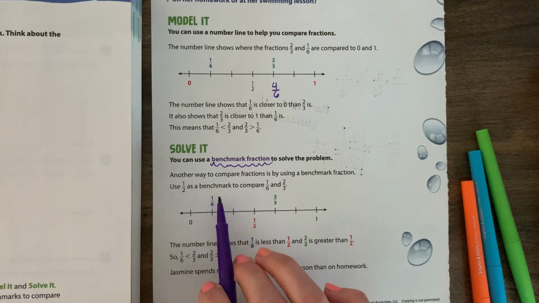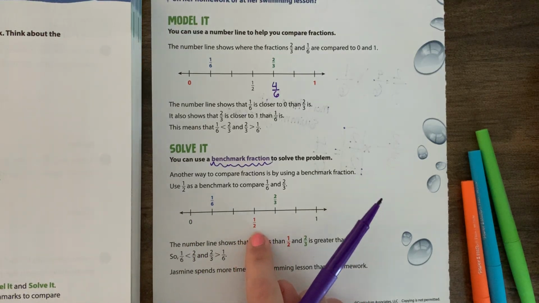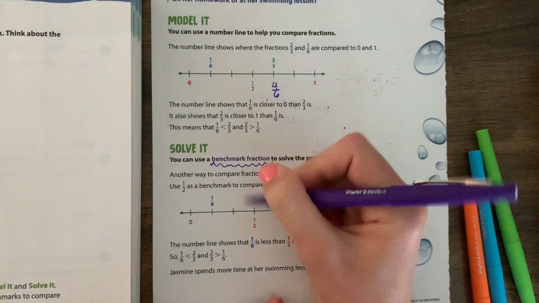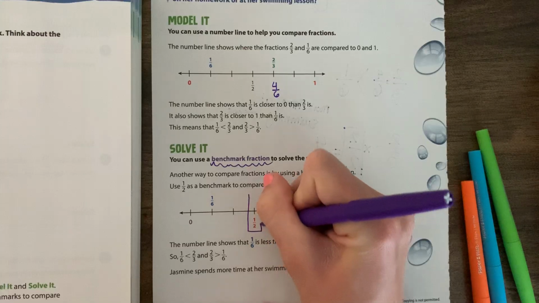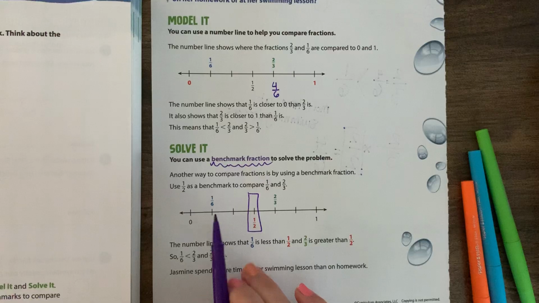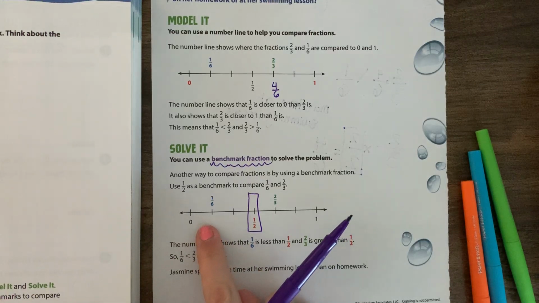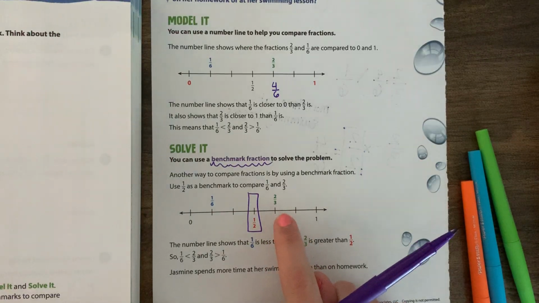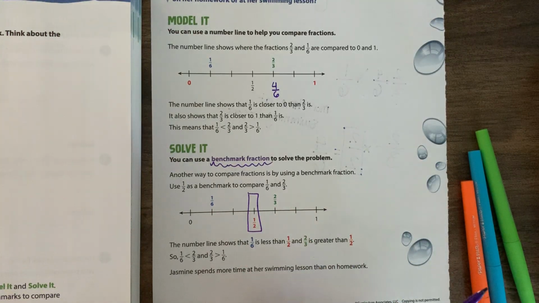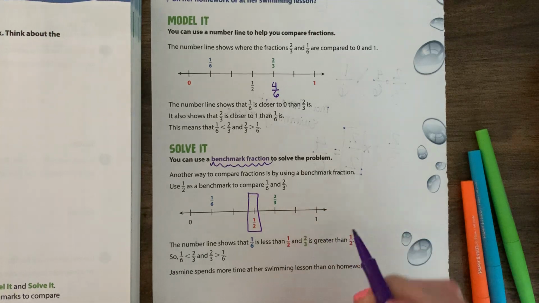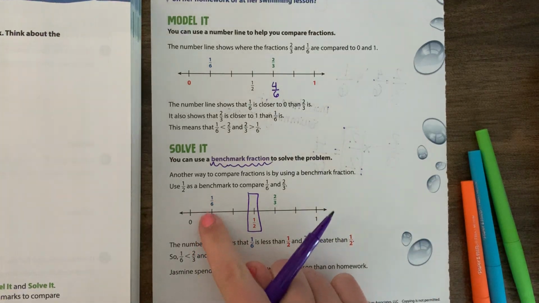So it says another way to compare fractions is by using a benchmark fraction. Use 1/2 as a benchmark, so kind of as like a starting point, to compare 1/6 and 2/3. So here we have 1/2. And we're gonna think, okay, I already know that 1/6 is smaller than 1/2. And 2/3 is actually bigger than 1/2. 2 out of 3 is bigger than, we can't even do half of 3, right? So 2 out of 3 is closer to a whole number than 1/6.